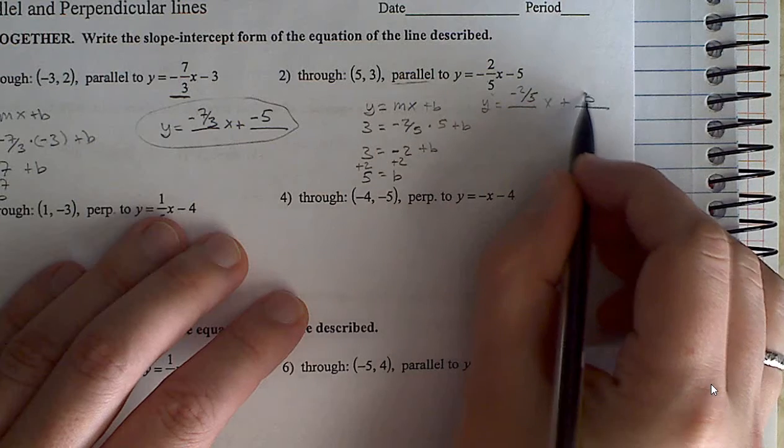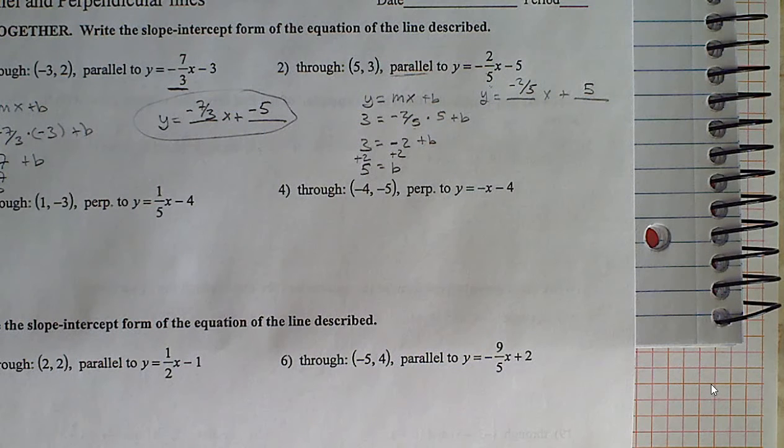Am I going too fast? You guys understanding this at all?